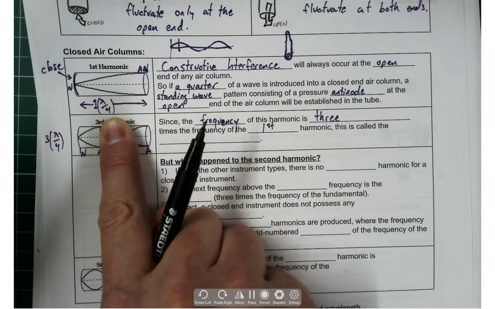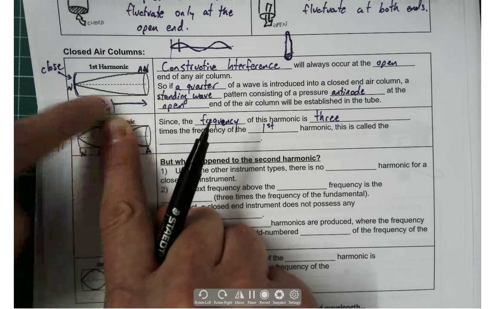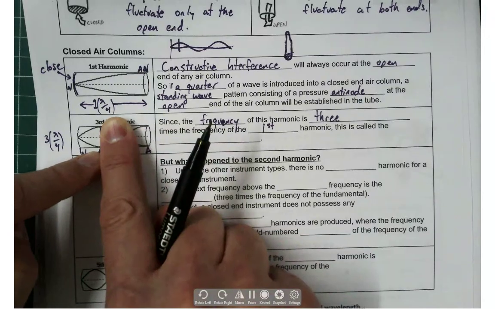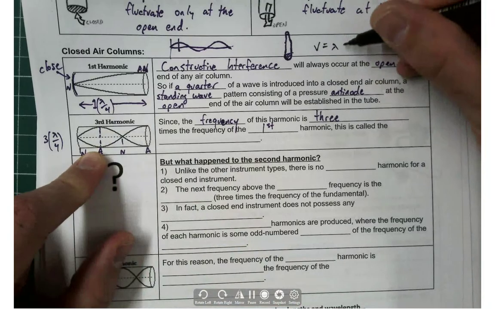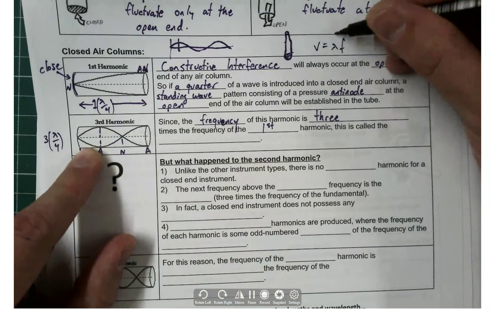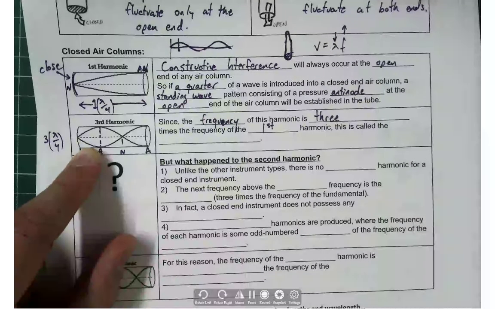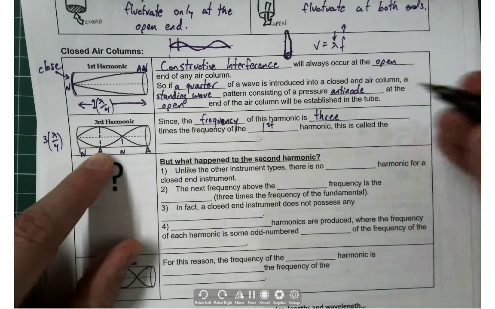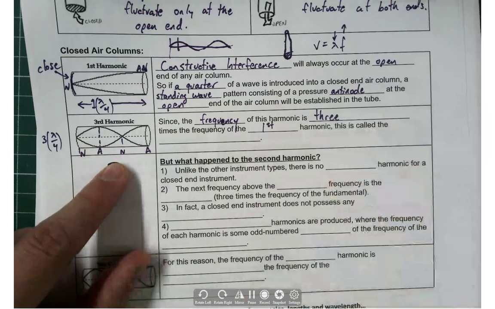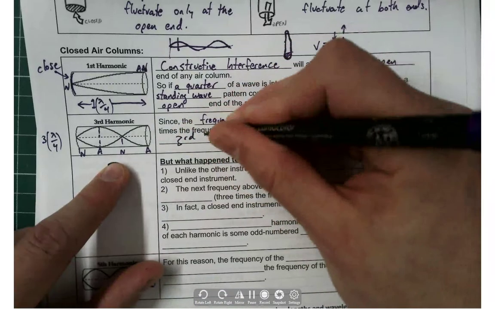And again, we've been down that pathway before, because we're assuming that the waves can travel at the same speed up and down these air columns, right? These air waves can travel up and down at the same speed. So if speed is a constant, and I decrease the wavelength by a factor of 3, I'm going to have to jack up the frequency by a factor of 3. True? Because the speed stays the same. So that means that the third harmonic is 3 times the frequency of the first harmonic. And this is called the third harmonic.